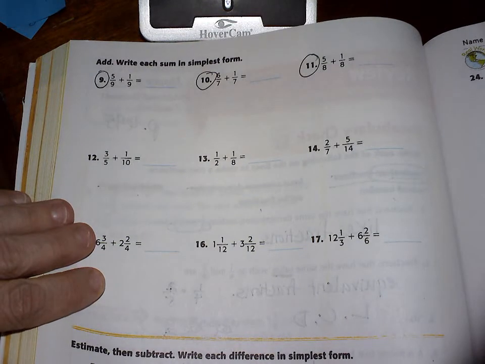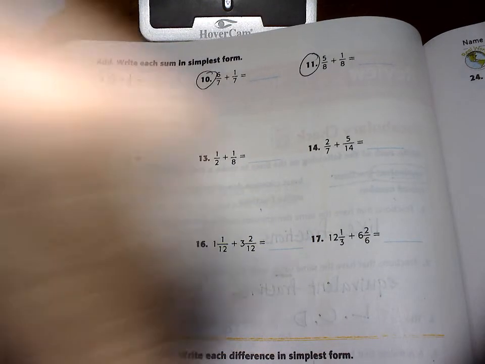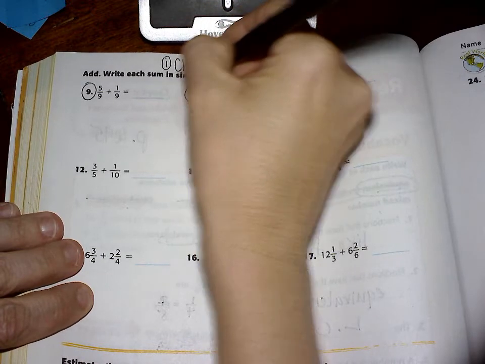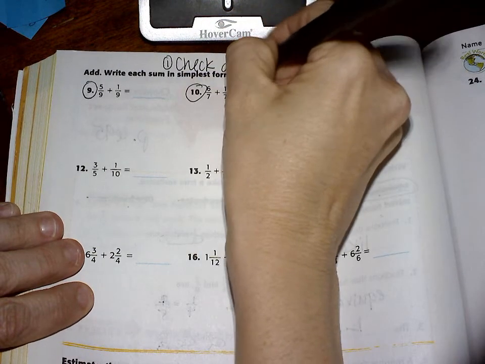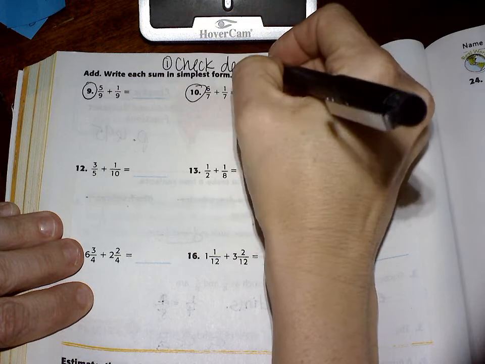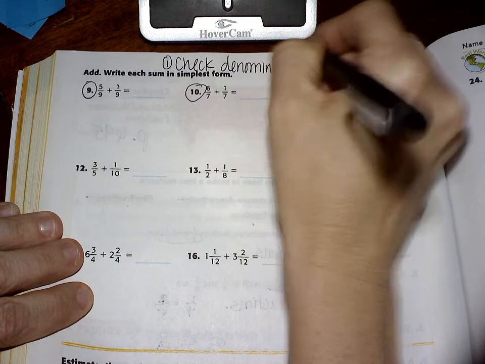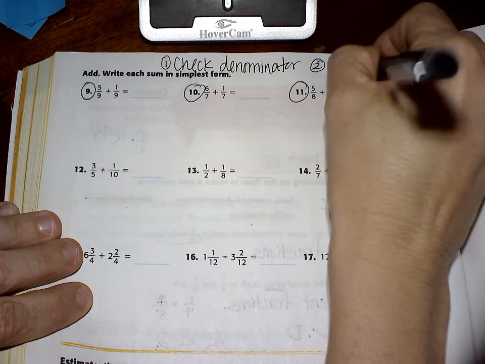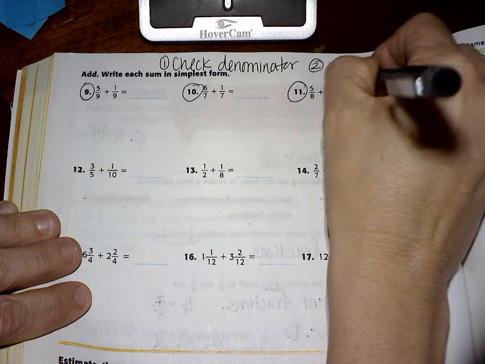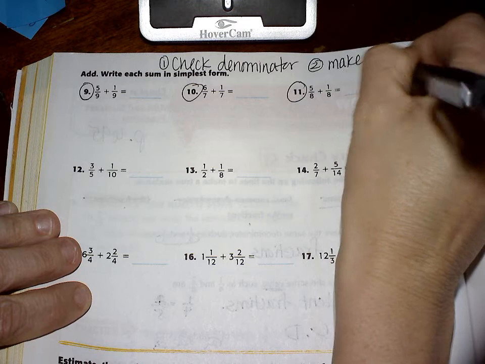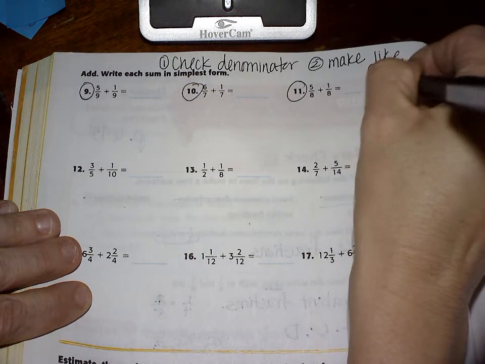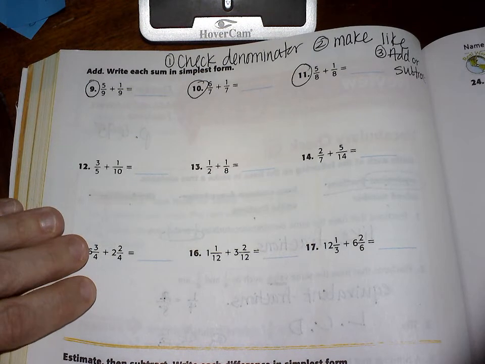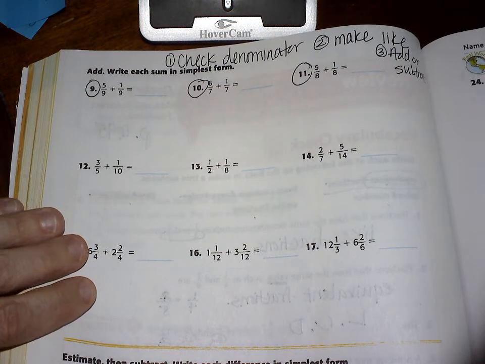So remember, your steps are to 1, check the denominator, make them like fractions if they aren't, and then add or subtract, whatever it tells you. So go ahead and try and do 9, 10, and 11. Pause here and then come back and check your work.